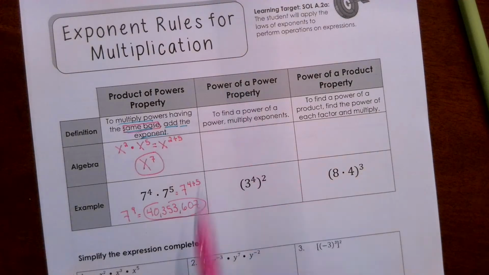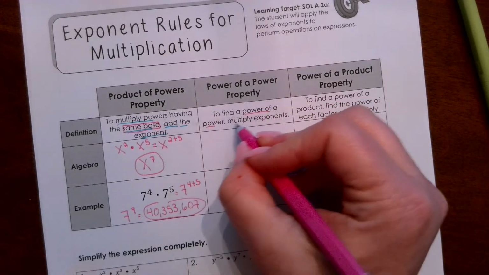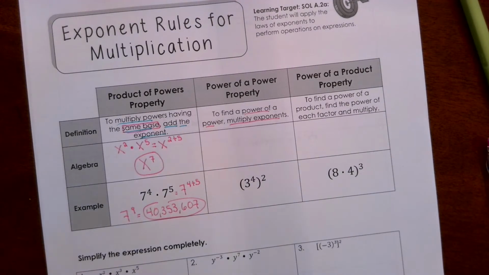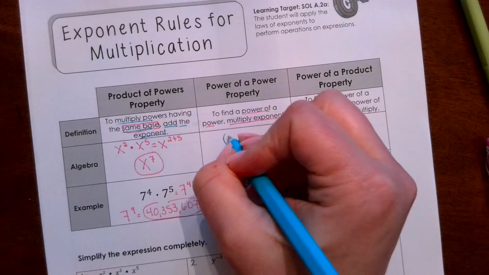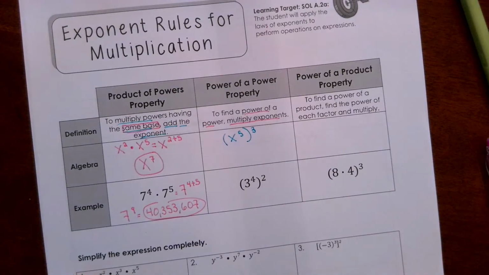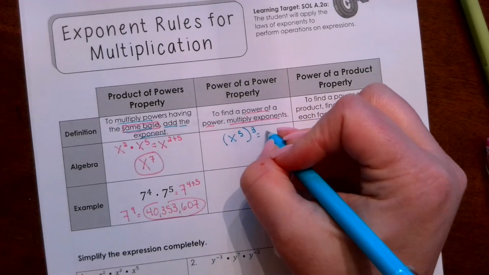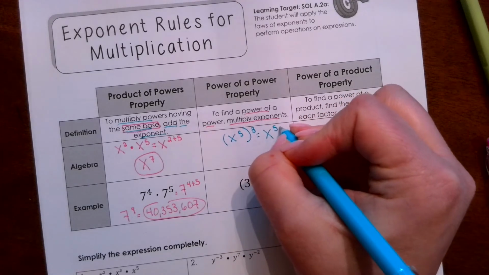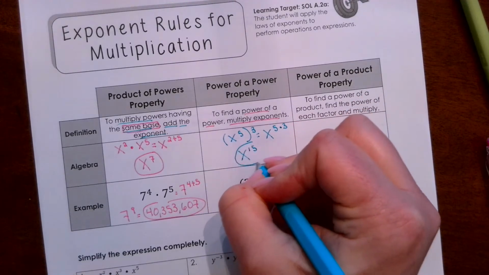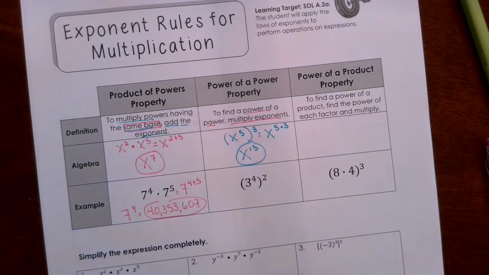Okay, next property is the power of a power property. If I want to find a power of a power, I multiply the exponents. So what would that look like if I were using variables? Let's say I have x to the 5th to the 3rd power. So that is a power of a power. This tells me that I multiply the exponent. So this equals x to the 5 times 3, which is x to the 15th. So in this case, I was multiplying the powers with the same base. In this case, it's a power to a power.